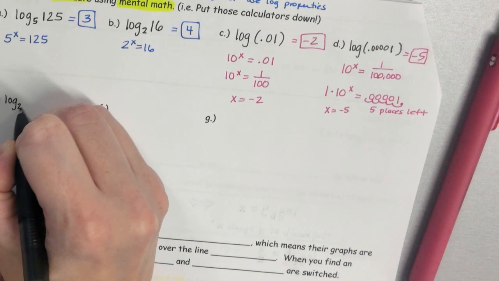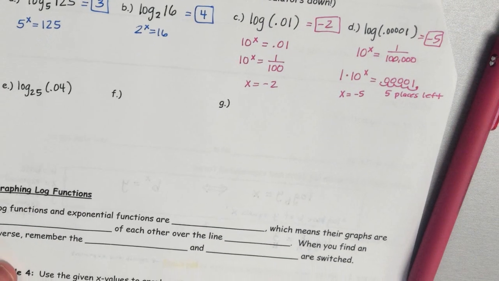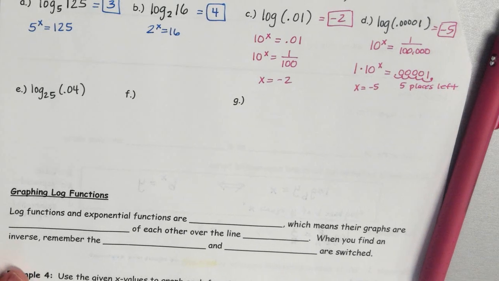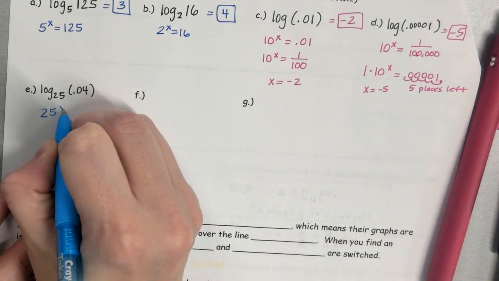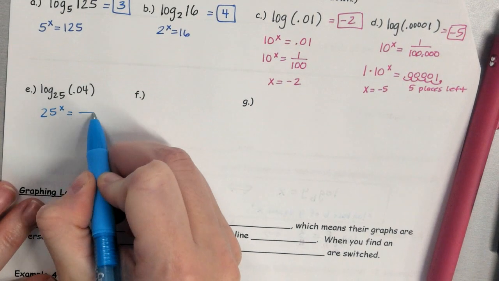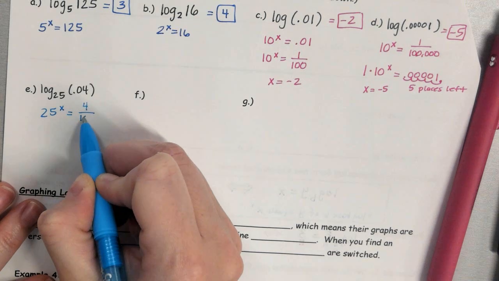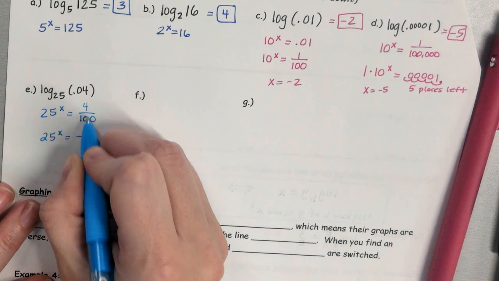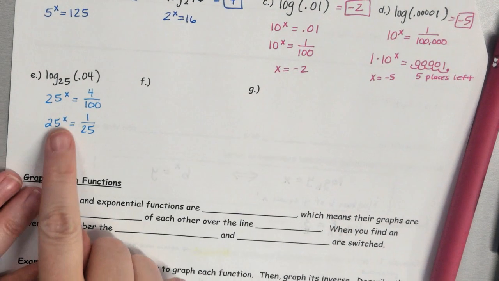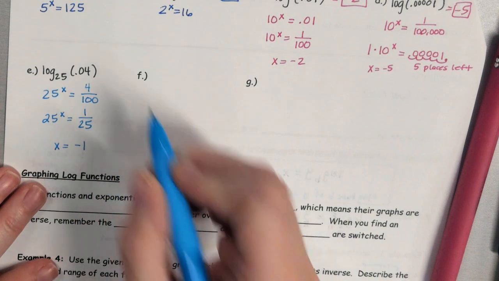Okay, well let's try this using something similar. So log base 25 of 0.04. I feel like you guys are doing a really good job of setting up the exponential form. Do you guys know what this fraction would be? 4 over 100, because it's in the hundredths place. And what does that reduce to? 1 over 25, right? 25 to what power is 25? 1, so because it's 1 over, it'll be -1.